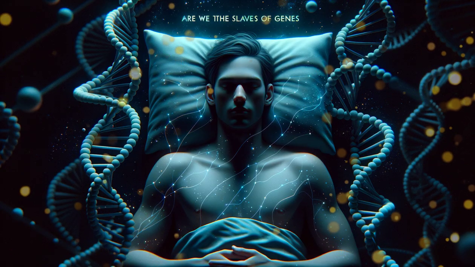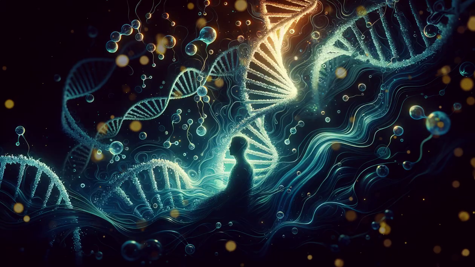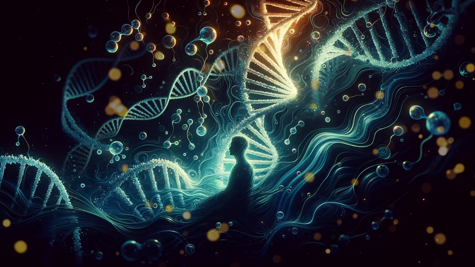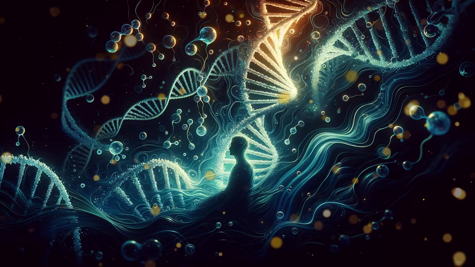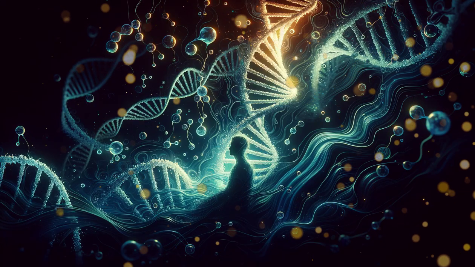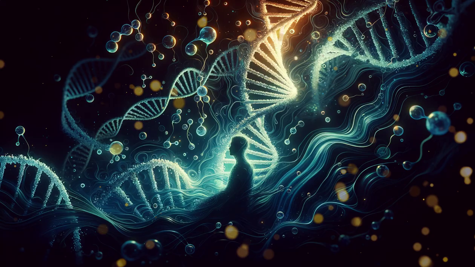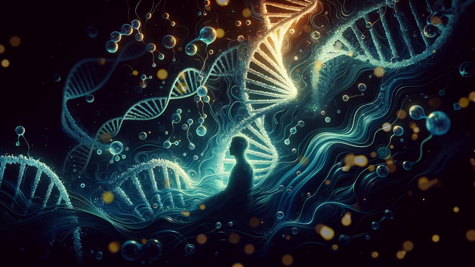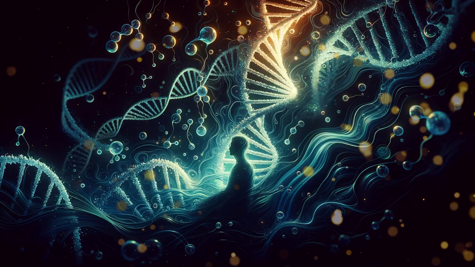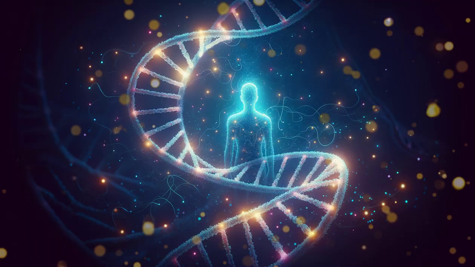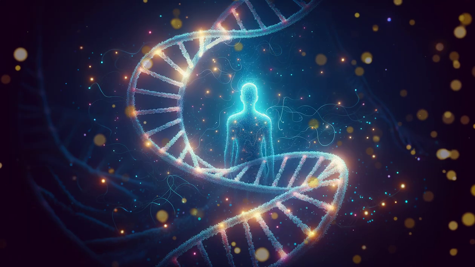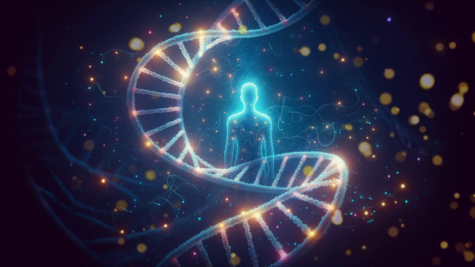Chapter 1. Understanding Genetic Influence on Behavior. The gene is often described as the master architect of life, intricately designing the tapestry of our existence. Imagine a delicate web, spun with care, each strand representing a different aspect of who we are. This web is woven from the DNA that resides within each cell of our bodies, carrying the blueprints of our traits, behaviors, and potentials.